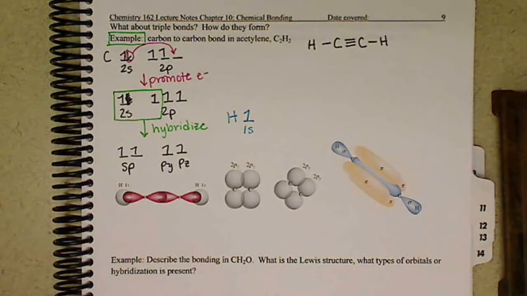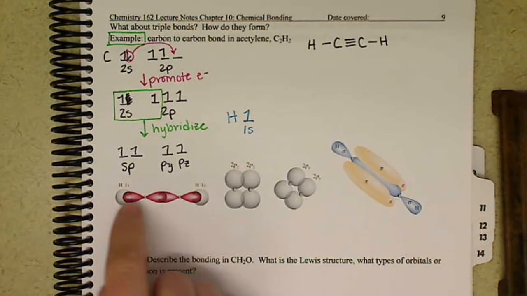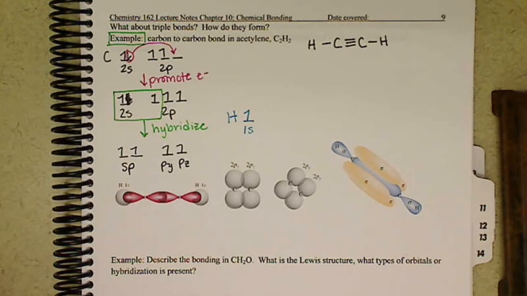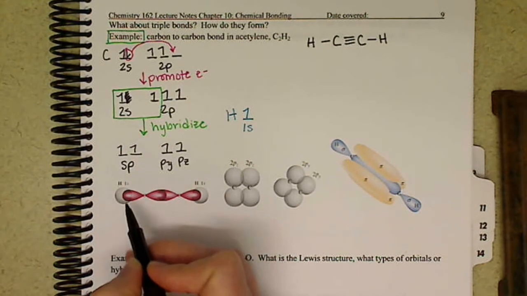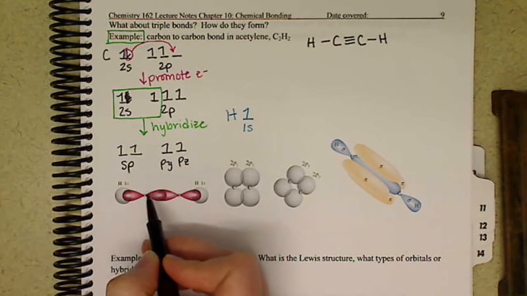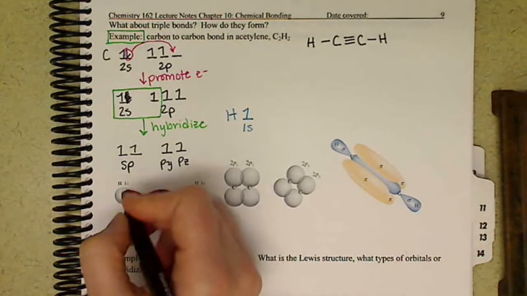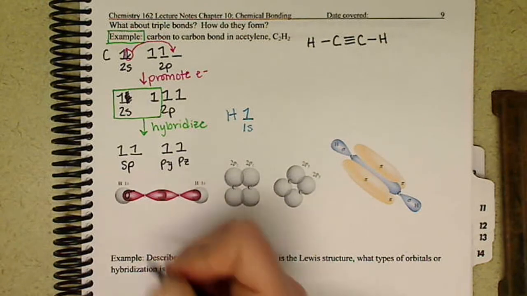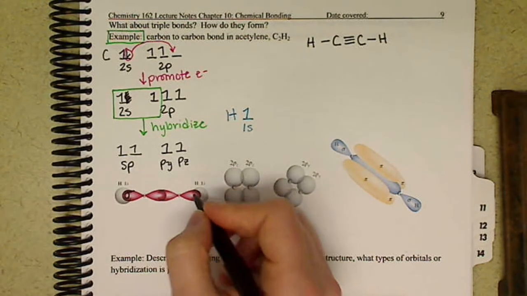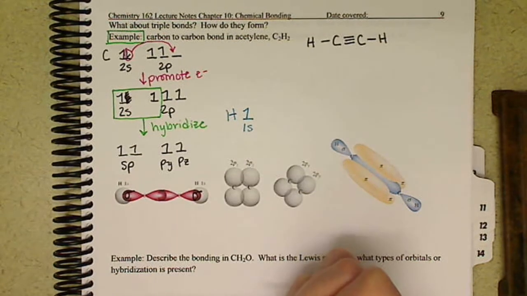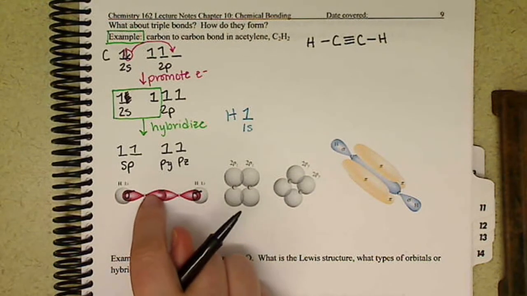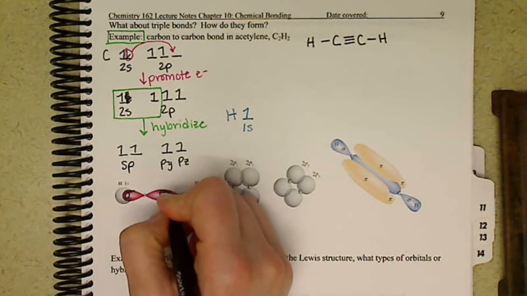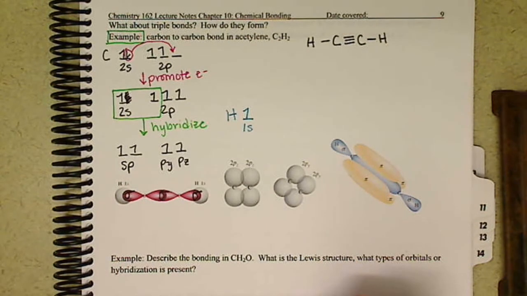That's the sigma bond. So the overlaps that we're talking about of the sigma bond, that first overlap that occurs with our hybrid orbitals, we have the hydrogen to carbon bond. So this is a sigma bond. Same thing over here, sigma bond. Then the other hybrid orbital of each carbon is what's overlapping to form the sigma bond there.